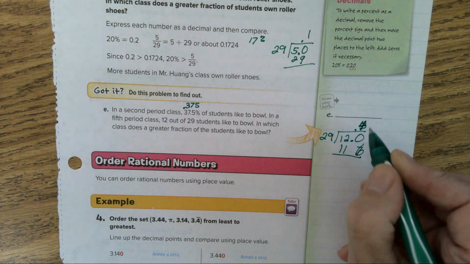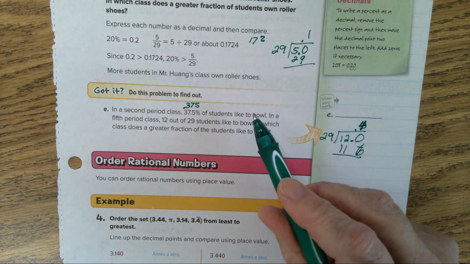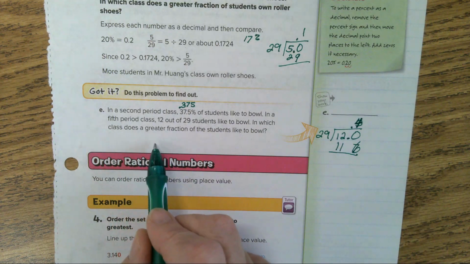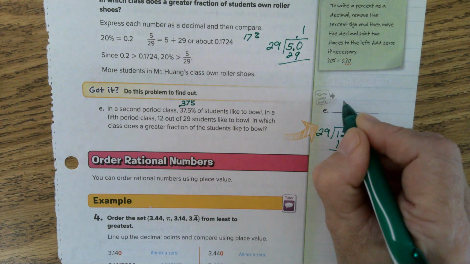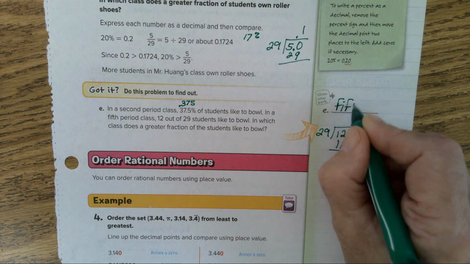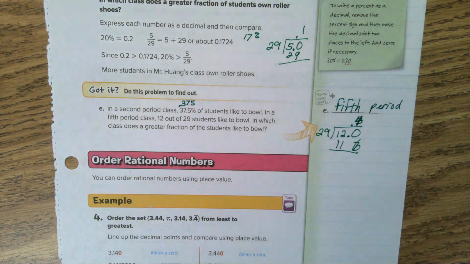So you can stop because 4/10 is larger than 3/10, correct? So the answer is 12 out of 29 is greater, which would be fifth period. Any questions on comparing those?